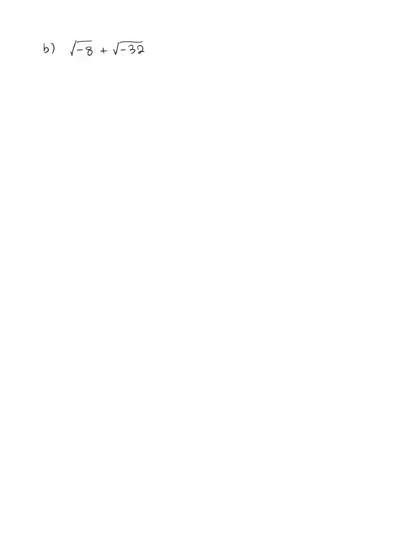Let's do another one. Square root of negative 8 plus square root of negative 32. Feel free to pause the video and try this problem on your own. But meanwhile, I'm just going to work it. So first, I'm going to rewrite this as square root of 8i plus the square root of 32i.